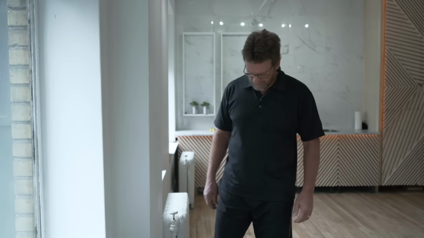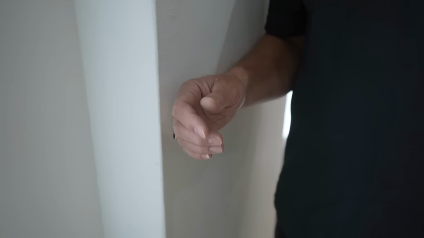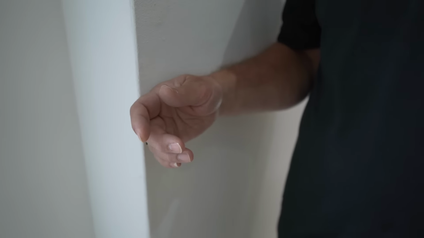Stand sideways with your right arm against a wall. Keep your right arm by your side and your elbow bent to 90 degrees. While keeping your back straight, push your right forearm outwards toward the wall.